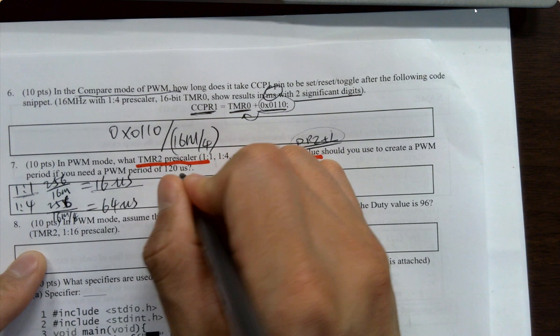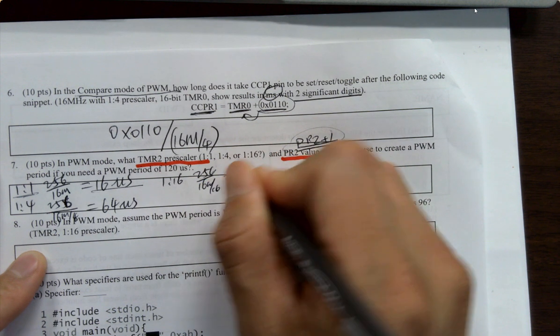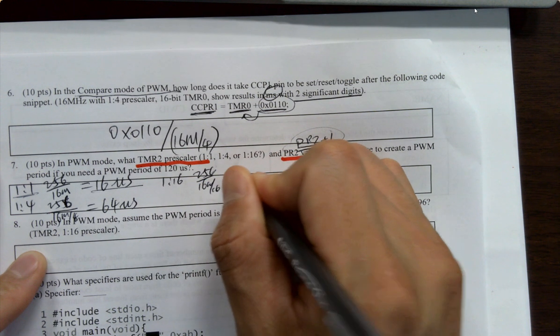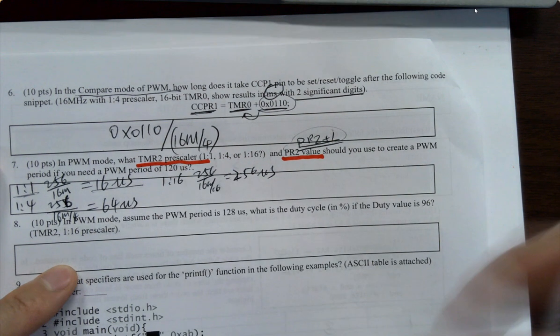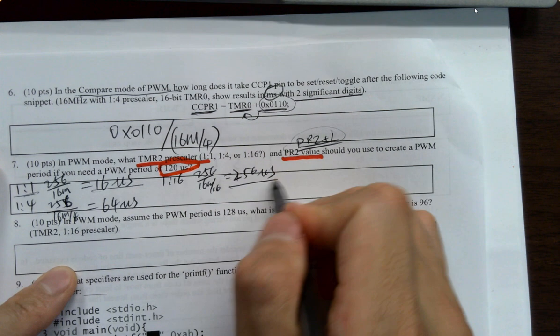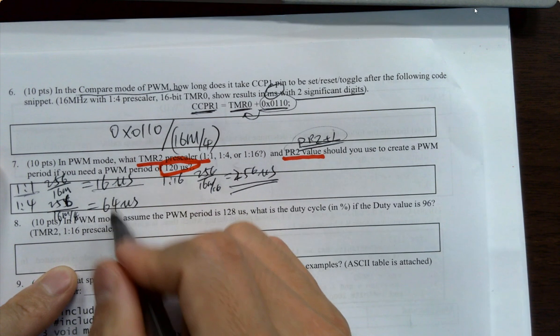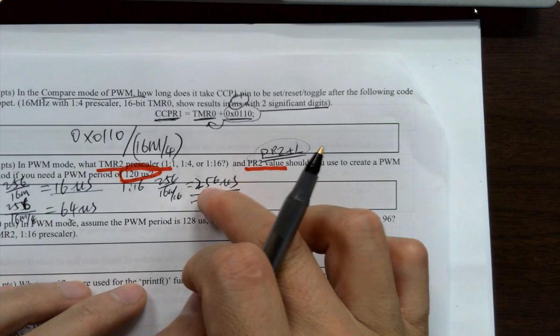And with 1 to 16, it's 256 divided by 16 megahertz divided by 16, and it's giving you 256 microseconds. It's requiring 120 microseconds, so you want to pick the one that can handle it. These two cannot, because the maximum is already less than what is required. So I have to use this one.